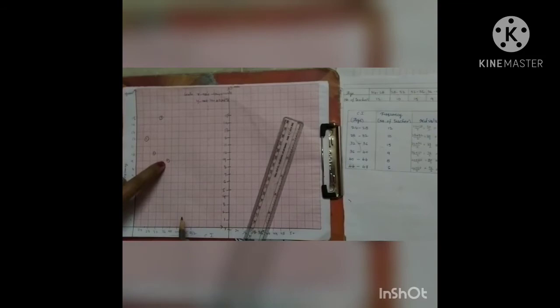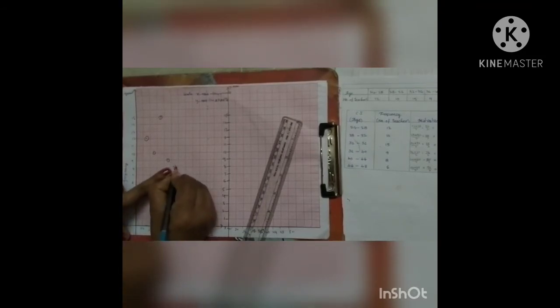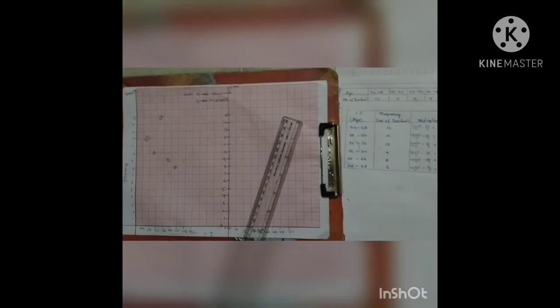Next, 40 to 44, the mid value is 42, and the y-axis is 8. Next, 44 to 48, the mid value is 46 and the value is 6.